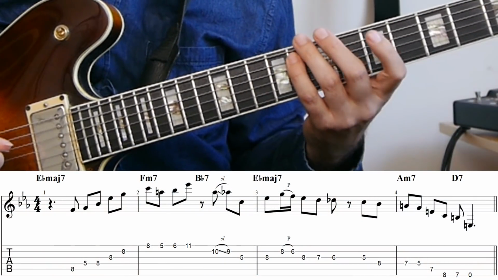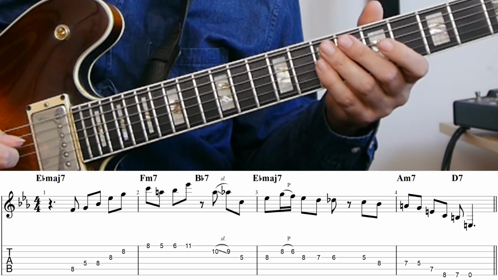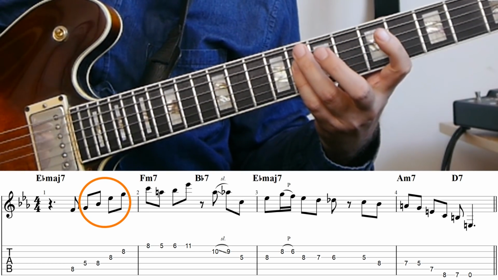This first example starts off with Tal Farlow playing something that's pretty straight ahead and in the changes, and there's nothing going on because it's an E-flat major chord and he's playing an E-flat major first inversion triad. So first just an F to get into it, and then the E-flat triad, like this.